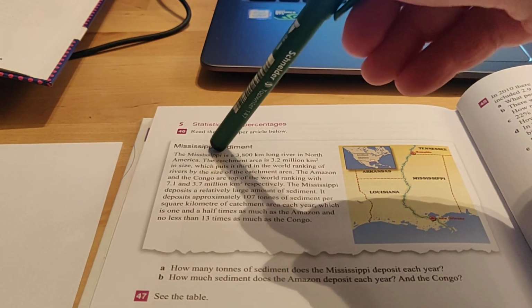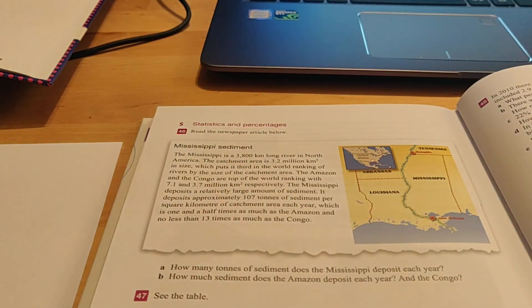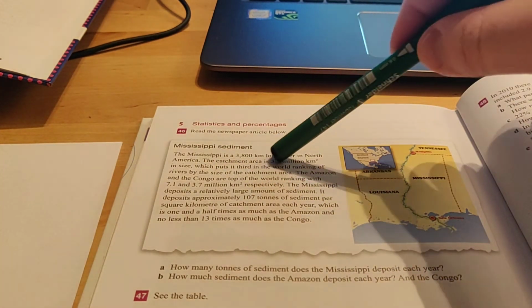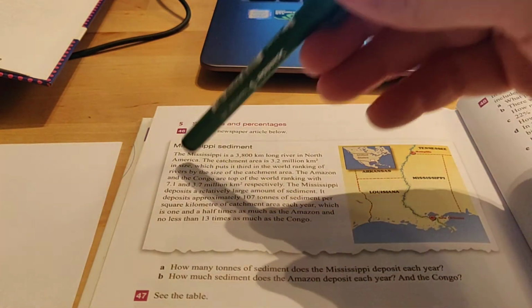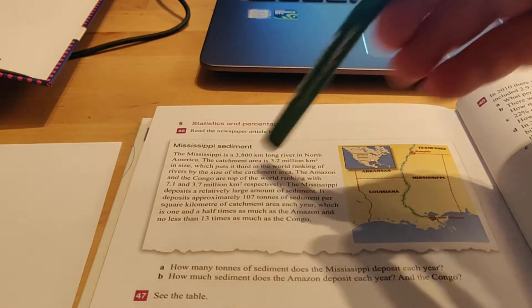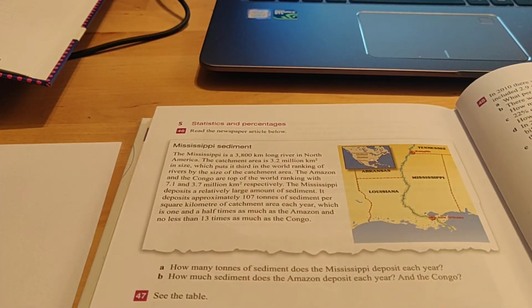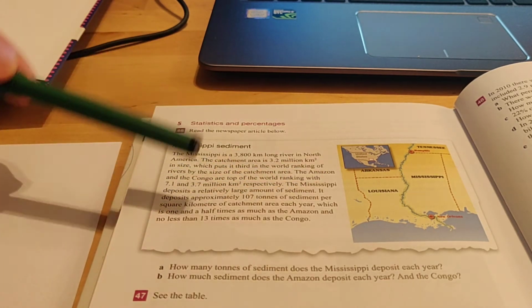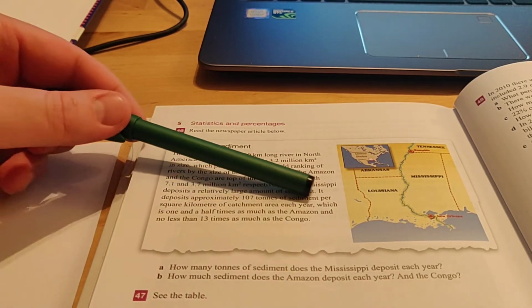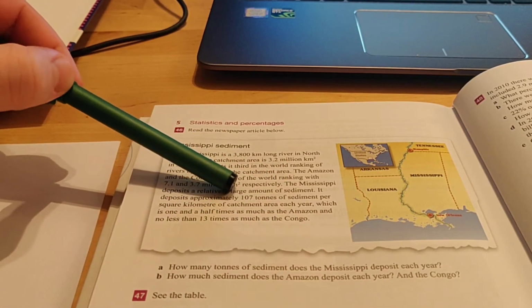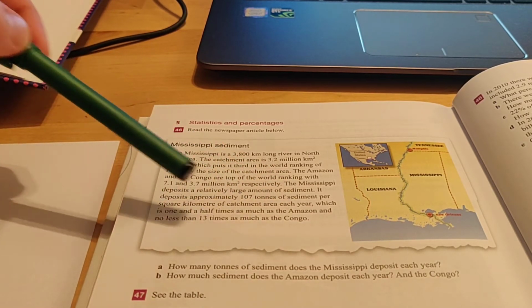First of all, we have the information here. The Mississippi is 3,800 kilometers long. The catchment area, whatever that is, is 3.2 million kilometers in size, which puts it third on the ranking of rivers by catchment area. Then it says something about the Amazon and the Congo, so we don't need that information right now. And then it says the Mississippi deposits a relatively large amount of sediment, approximately 107 tons of sediment per square kilometer of catchment area each year. So we have to use this information, 107 tons of sediment per square kilometer.